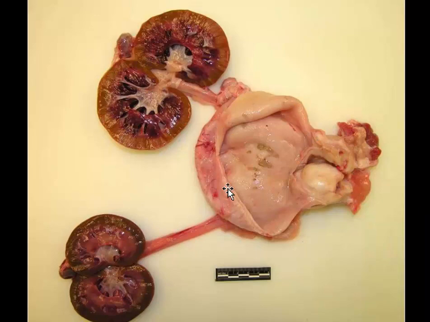Number 2, if you look at the wall of the bladder, it appears very thick. There's an exudate in the bladder. I would imagine this animal had a lot of urine retention, probably had chronic irritation, maybe some chronic bladder infection. So a proliferative cystitis might be another morphologic diagnosis.